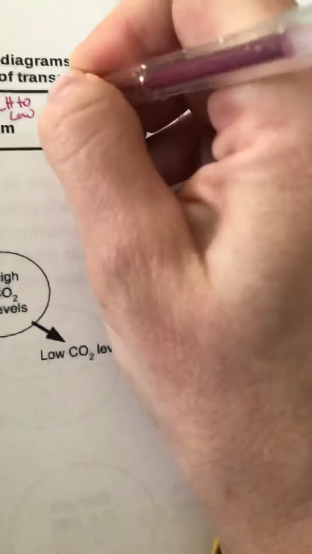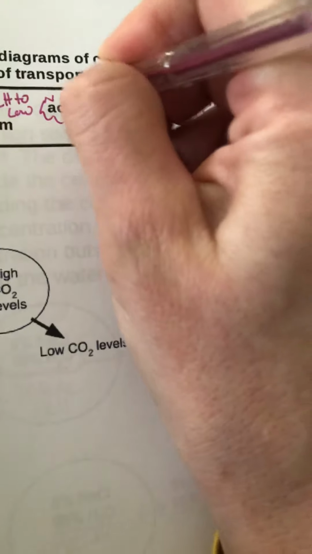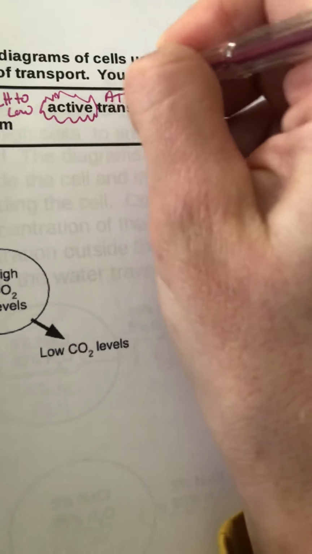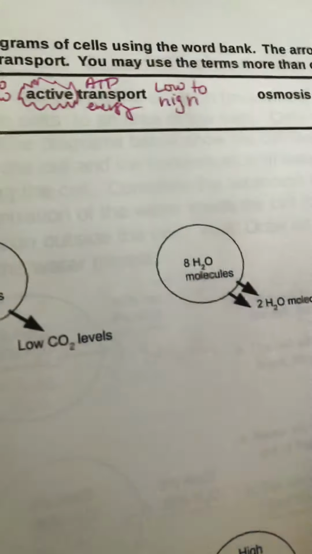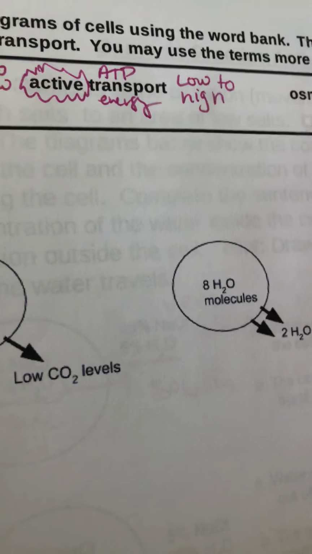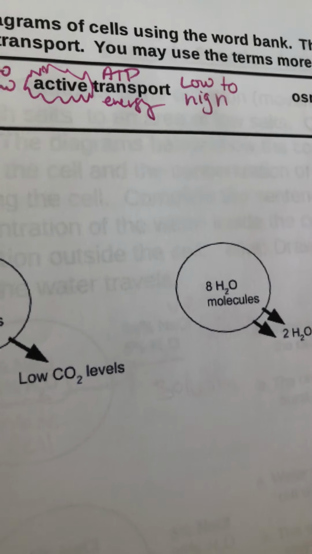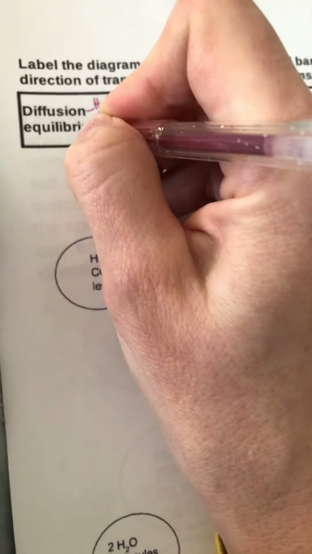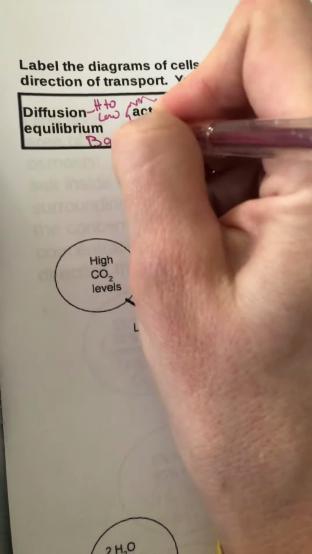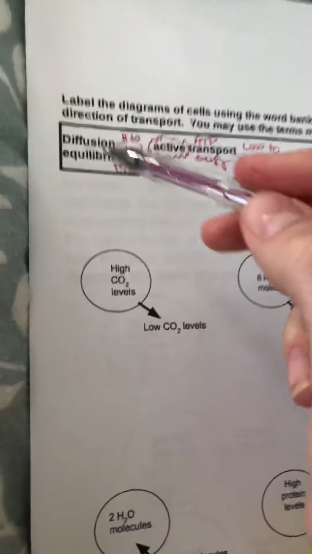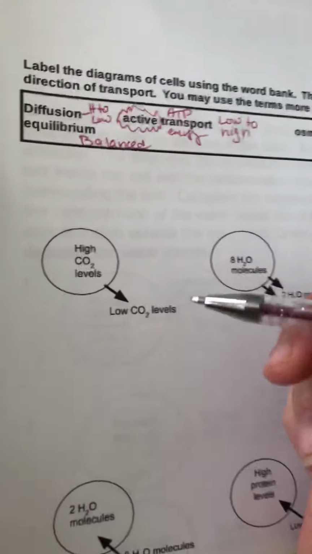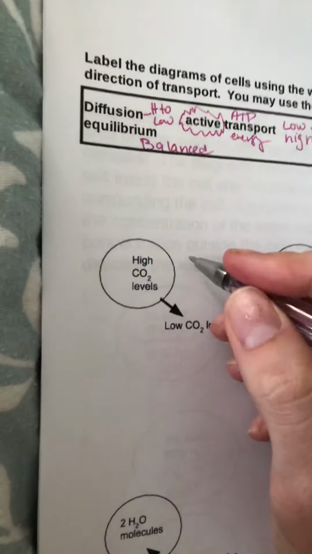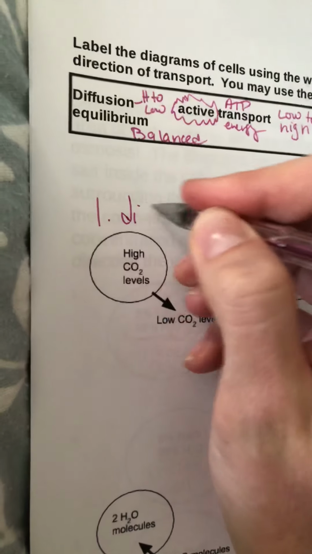But this one, active, has that term active, which means it's going to have ATP or energy. Osmosis, H2O, osmosis. So that's always going to involve water. And then equilibrium is balanced. Okay. So the term I'm going to use for diffusion is anytime they're moving high to low. Well, this one's moving high to low. So this one, the answer is going to be diffusion.